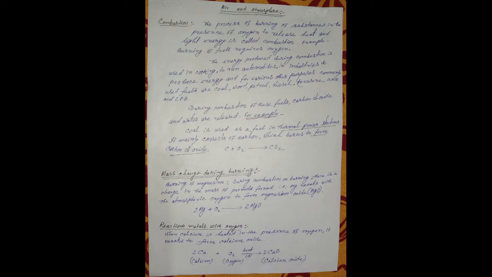Next, non-metal. An example of a non-metal is sulfur. Sulfur burns in the presence of oxygen to form sulfur dioxide, that is sulfur plus oxygen, in the presence of heat, forms sulfur dioxide. Acid rain is the most important part in air and atmosphere. Oxides of sulfur and nitrogen are the main pollutants that cause acid rain.